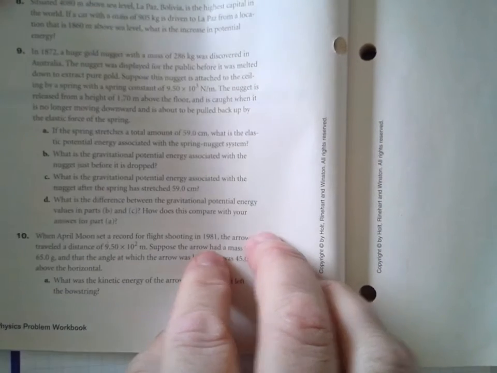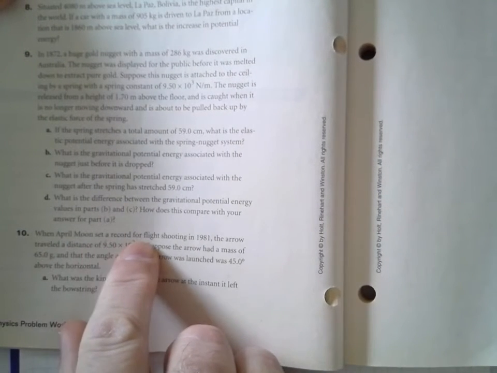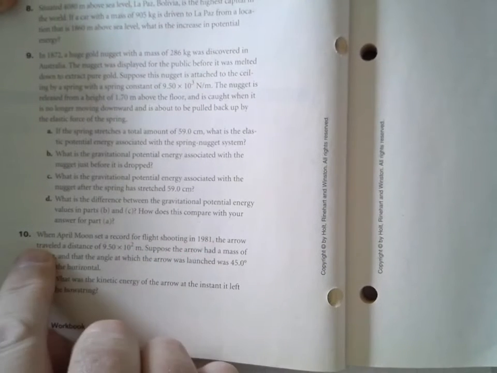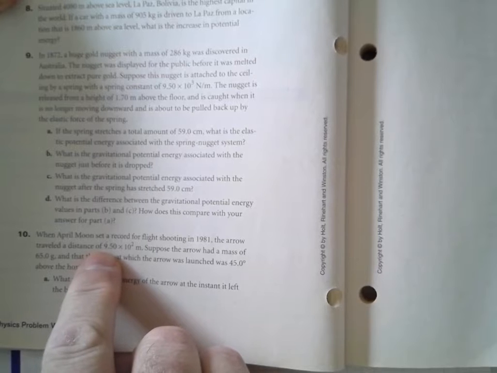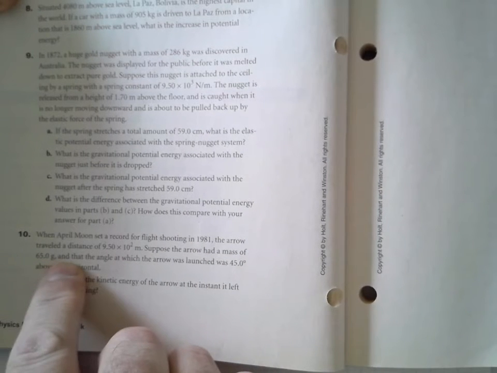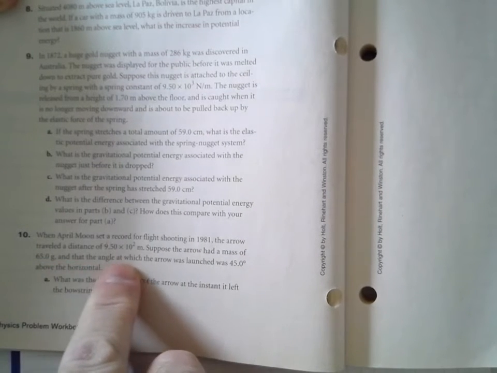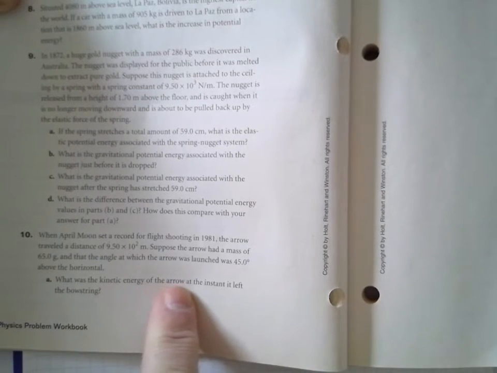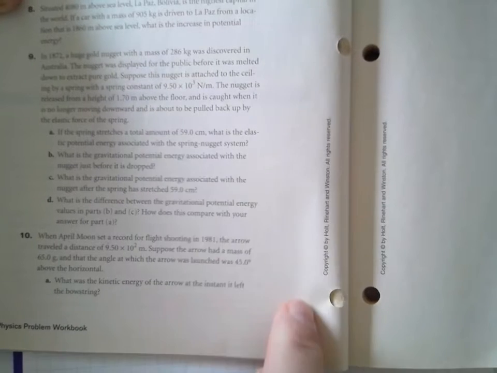Okay, so when April Moon set the record for flight shooting in 1981, the arrow traveled a distance of 9.50 times 10 to the 2 meters. Suppose the arrow had a mass of 65 grams and that the angle at which the arrow was launched was 45 degrees above the horizontal. Part A is asking about the kinetic energy of the arrow at the instant that it left the bowstring. Okay, that's fine. We can do that.